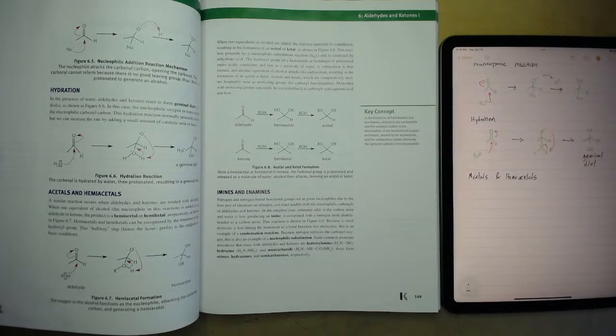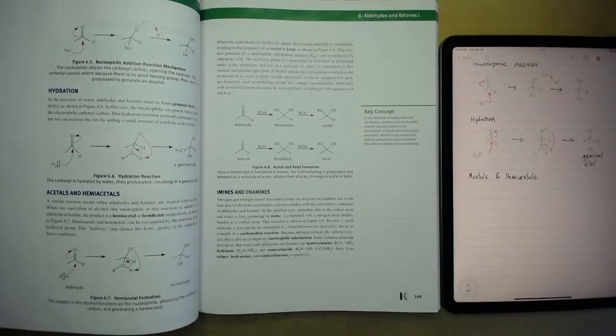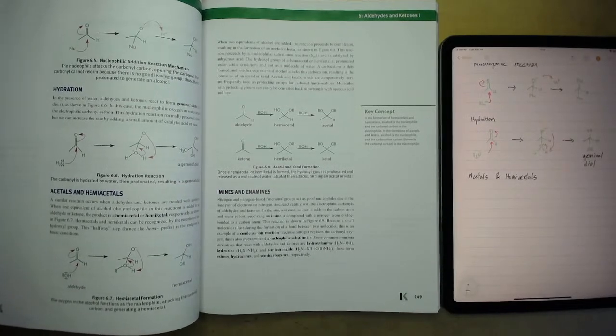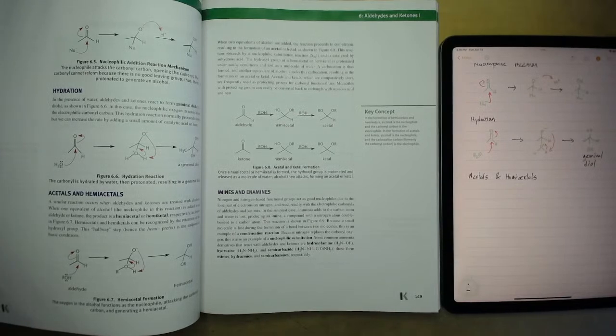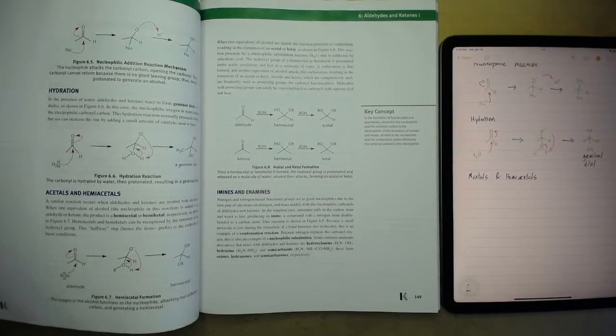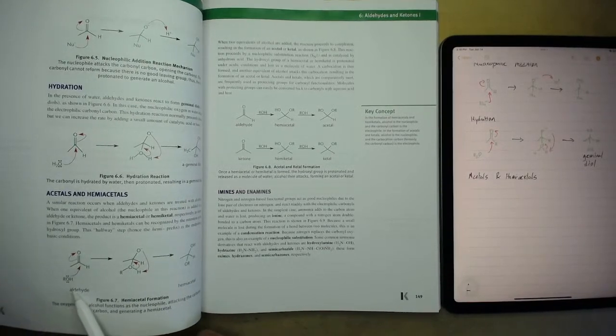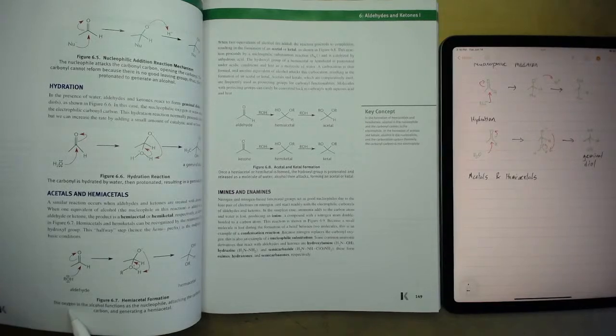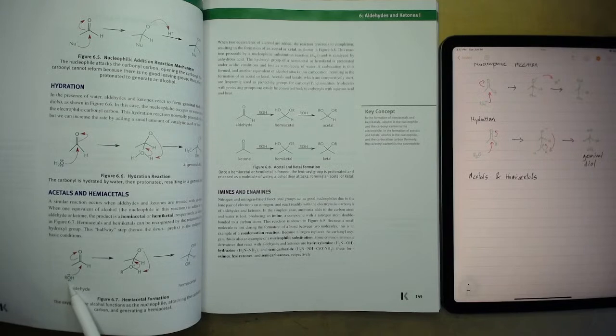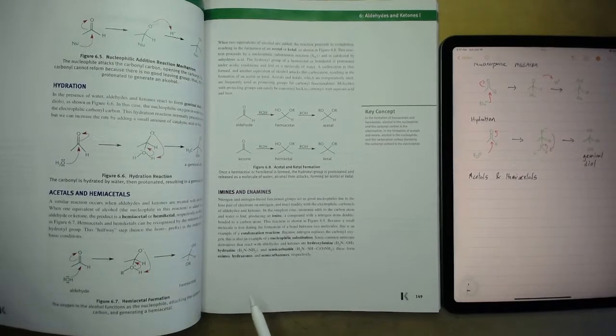So while hydration can happen in acidic or basic conditions, these acetals are going to be in basic conditions. You have an aldehyde. The oxygen in the alcohol functions as the nucleophile, attacking the carbonyl carbon and generating a hemiacetal.